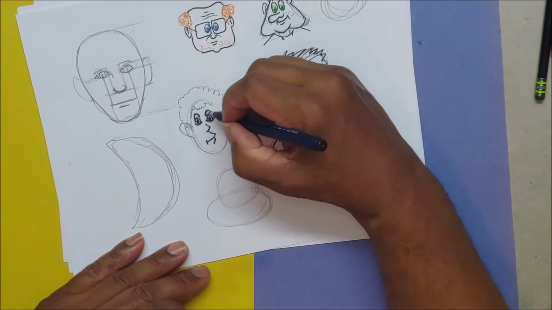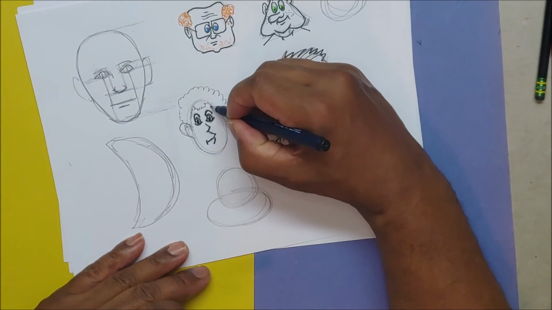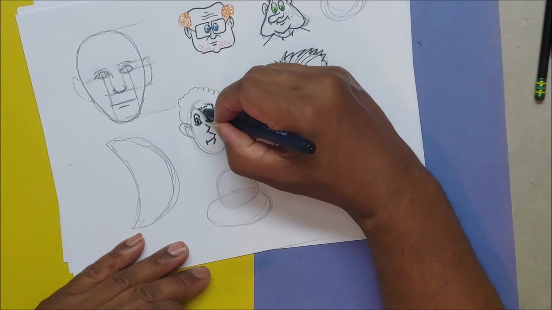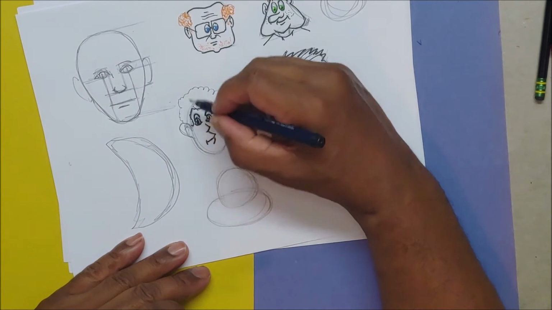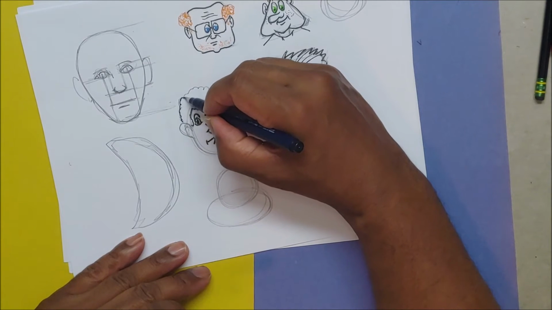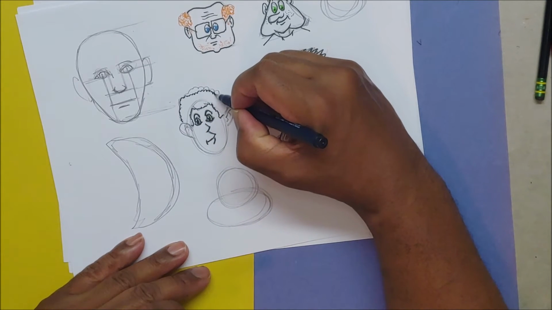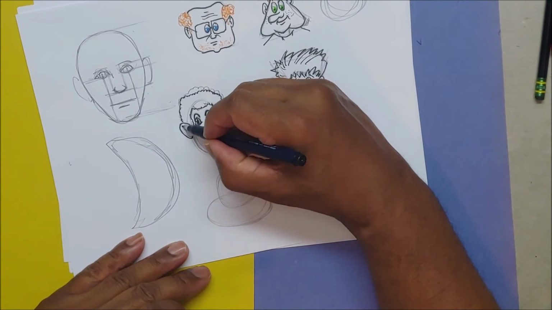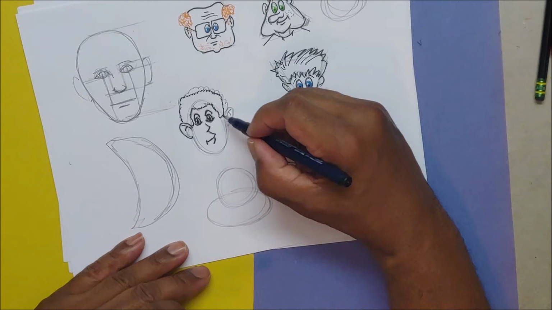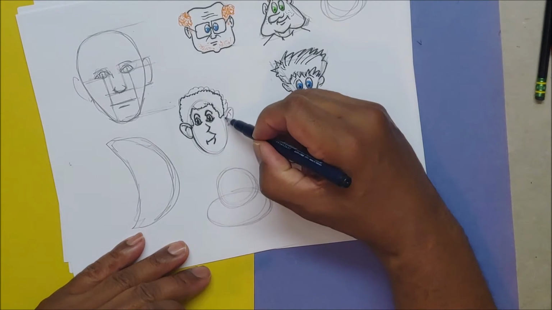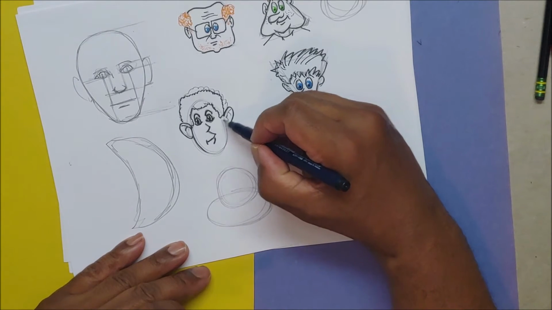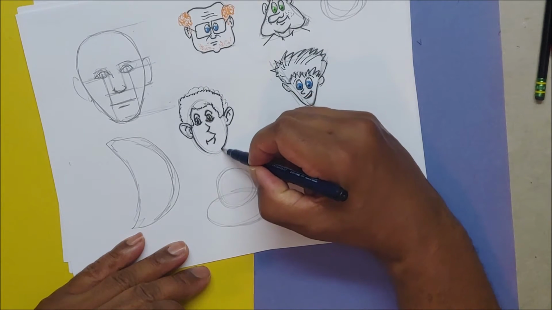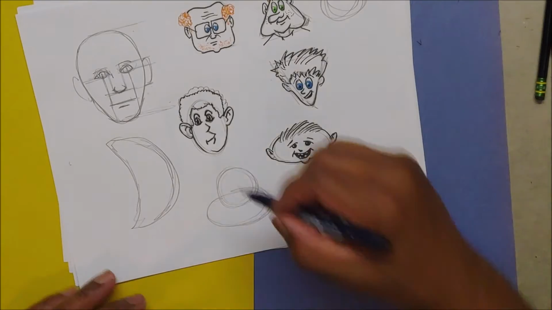And then let's do his hair like this. Give him a flat top. And those big ears. And you have that guy. I'm not going to color him.